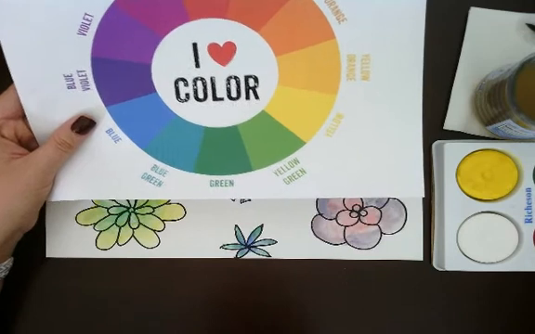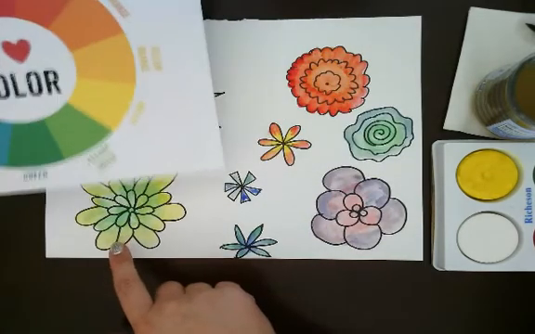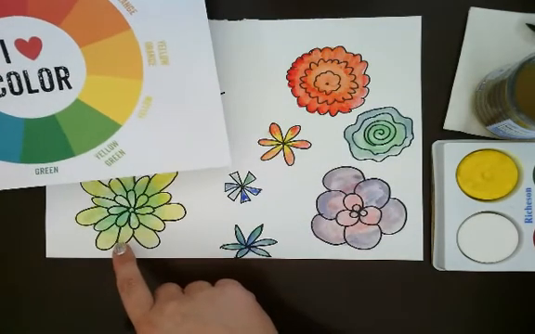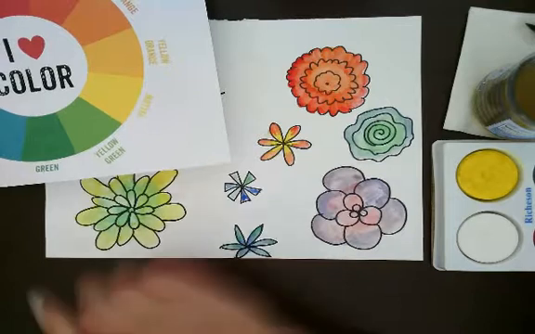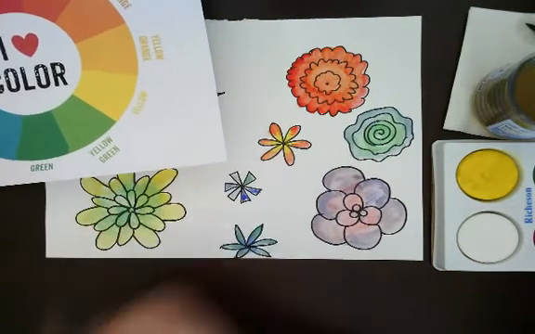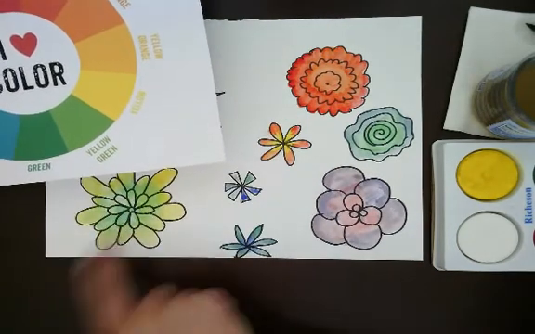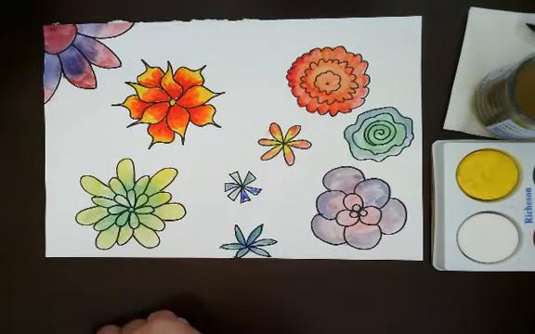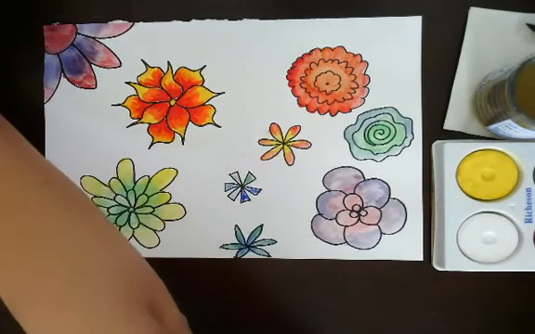I have my blue, it goes into the blue-green, and then it goes all the way out to the regular green. And now if I look at this flower and I check my analogous colors, I used my yellow, yellow, green, and green to create the analogous colors inside of this flower.